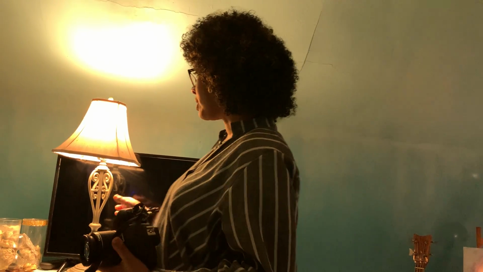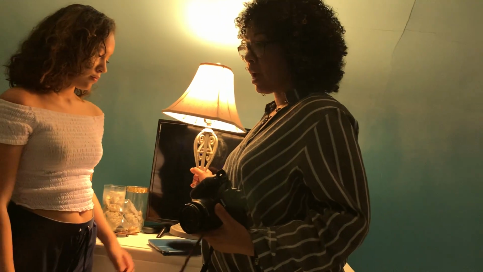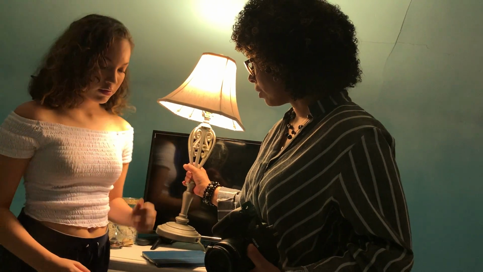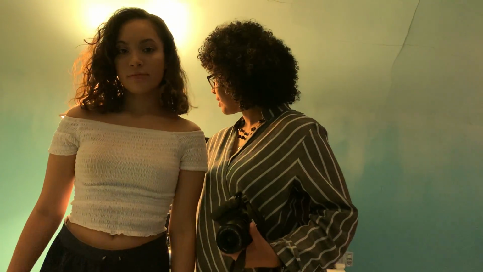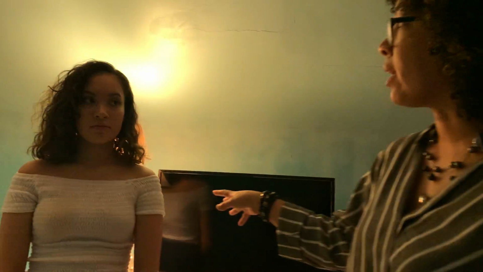You can use something else called backlighting. So what does that mean? Maybe I have a lamp behind her, okay? And I don't know if you guys noticed, but this whole background got a little bit lighter. Now, when I'm using backlight, notice that her front got darker. So I would need another lamp to place in front of her so that it lights her up.